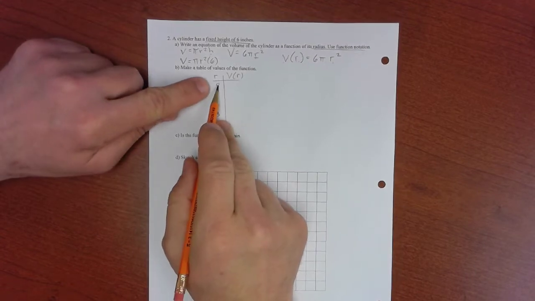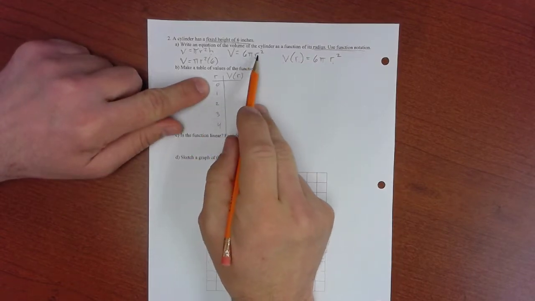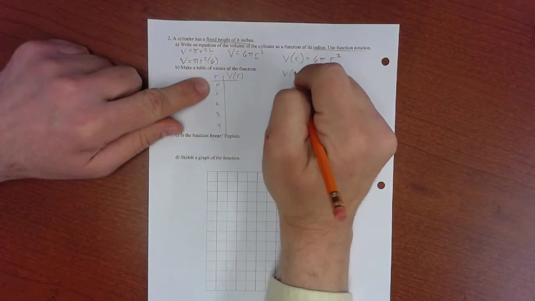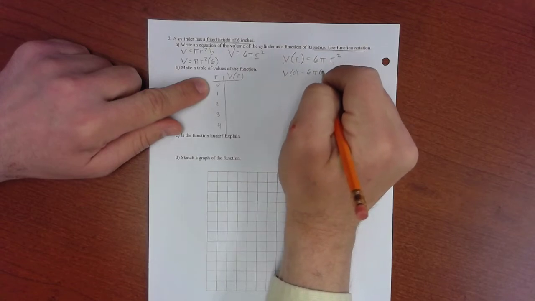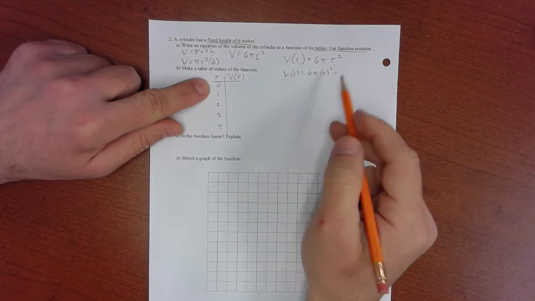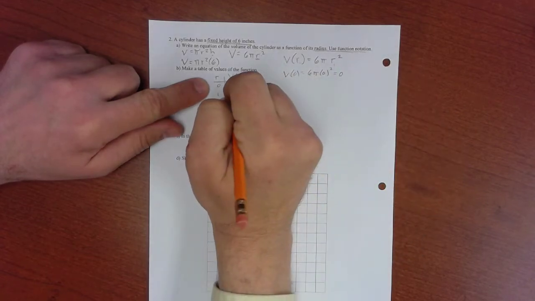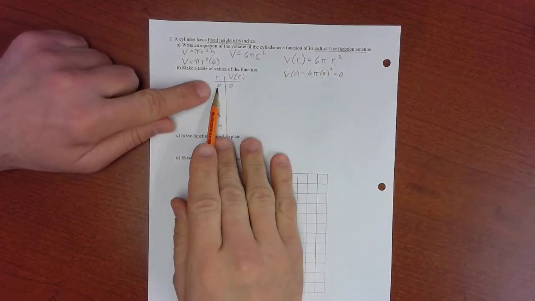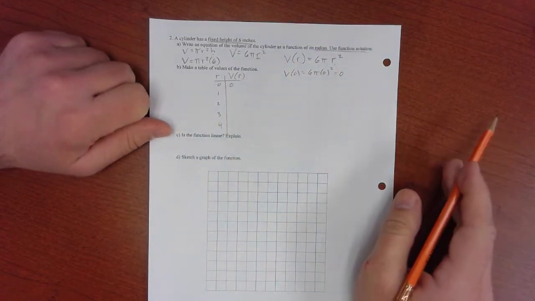Putting 0 into the function, V of 0 equals 6 pi times 0 squared. 0 squared is 0, and 0 times anything will be 0. Which makes sense because if a cylinder has 0 radius, then it also has 0 volume.